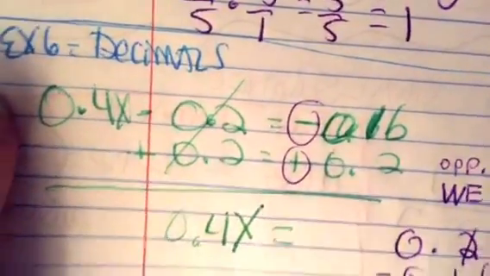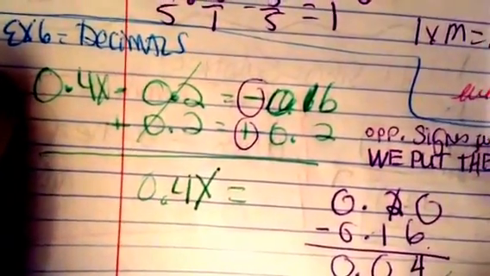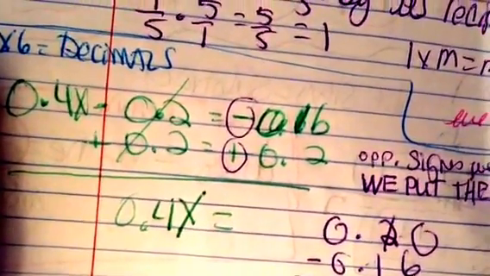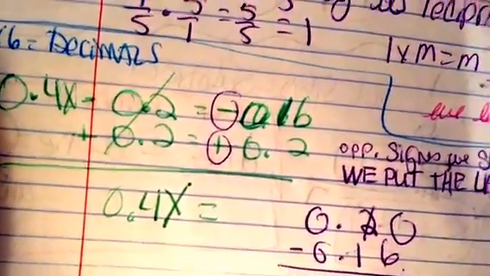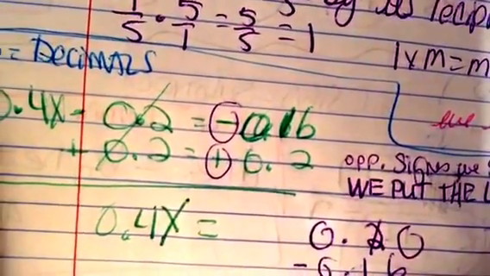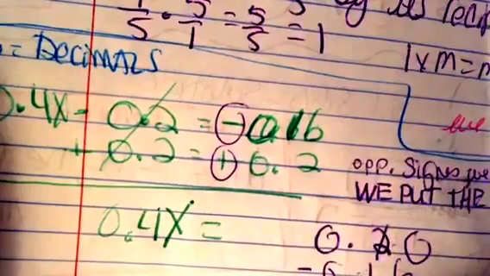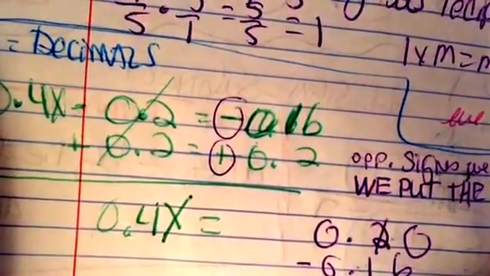Okay, so now this is the first one we're doing with a decimal in it. It's example 6. 0.4x minus 0.2 equals negative, oh golly, is that 0.16? I think it is, yes.